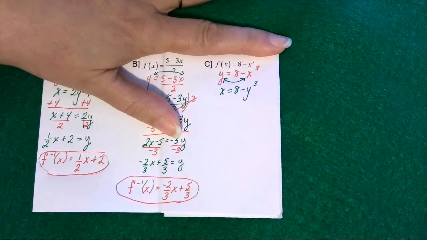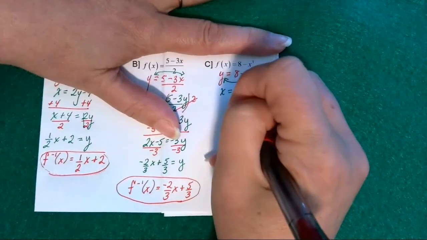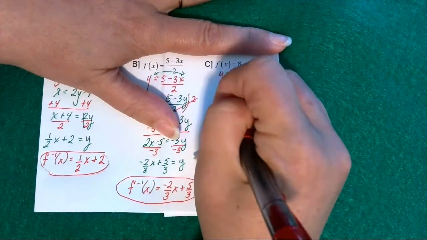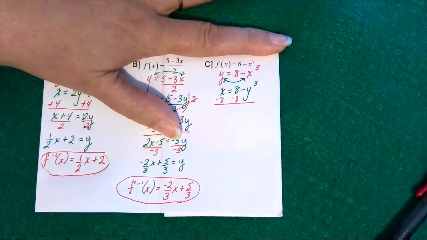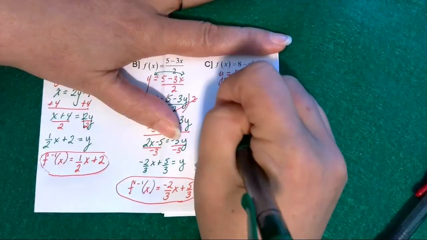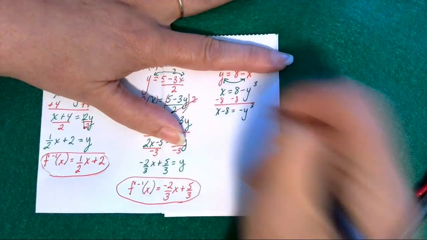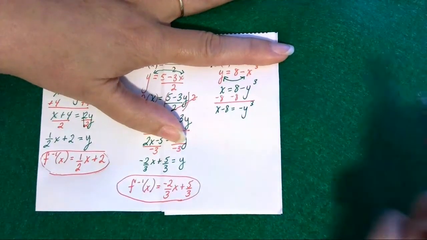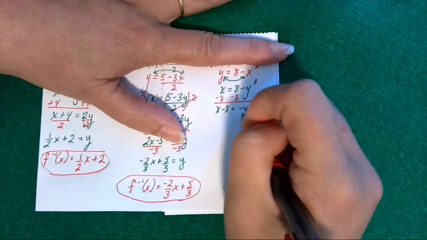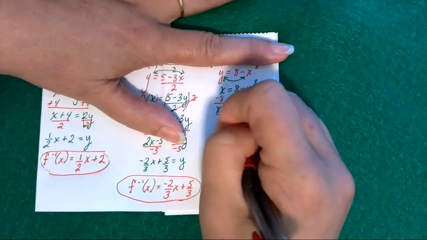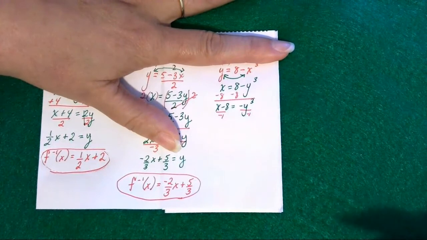Okay, then I want to solve for y, so I'm going to subtract 8 from both sides, and I'll have x minus 8 is equal to negative y cubed. And then I'm going to divide both sides by negative 1 to get that y cubed by itself.